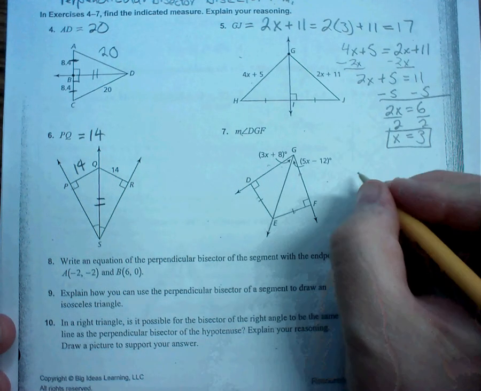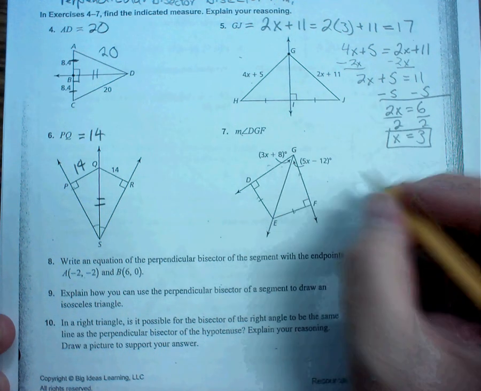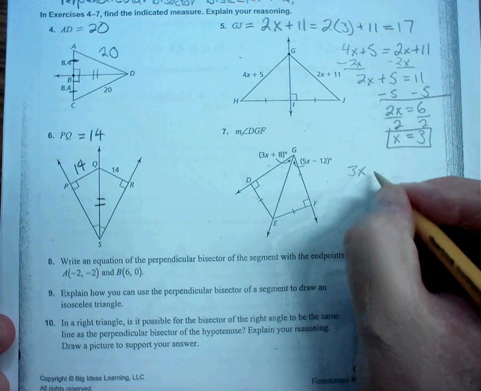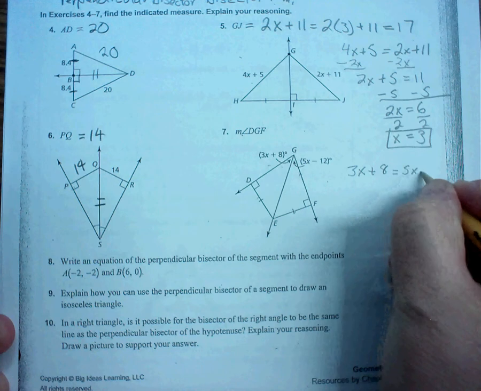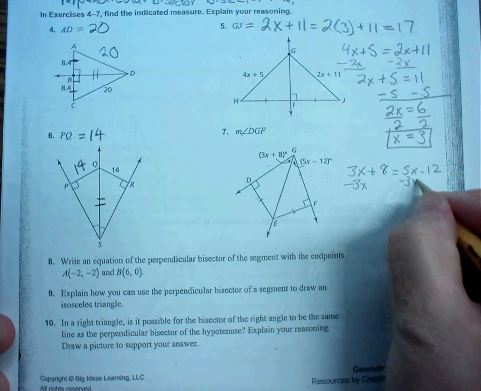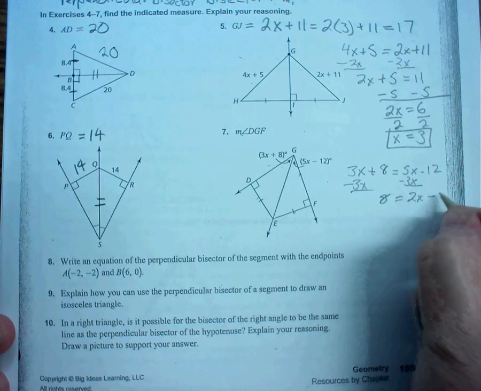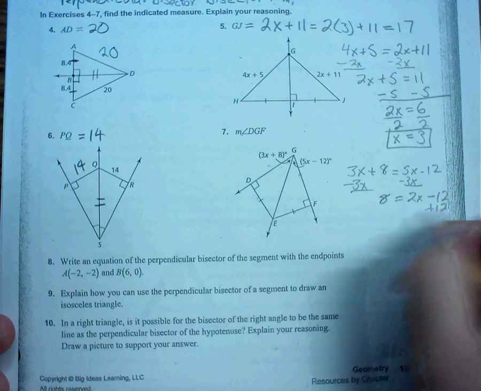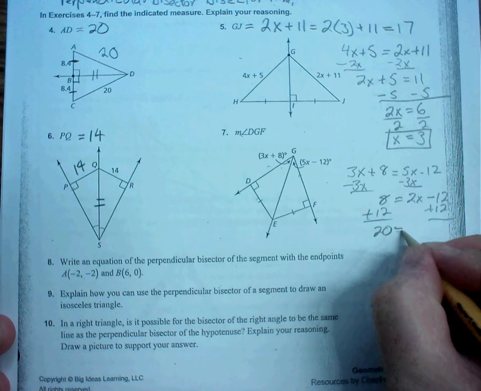So then, also I'd say 3x plus 8 is equal to 5x minus 12. I'm going to subtract 3x from both sides. I get 8 equals 2x minus 12. Add 12 to both sides. I get 20 equals 2x.